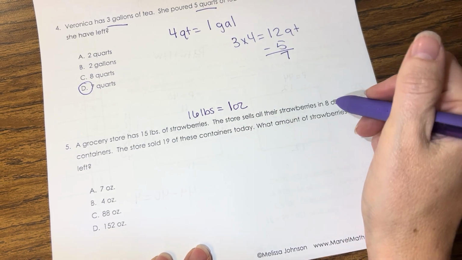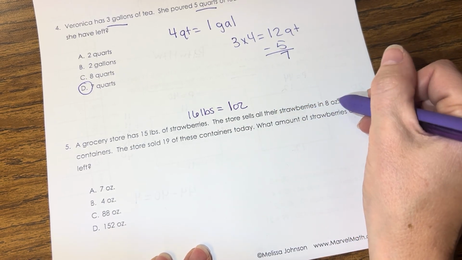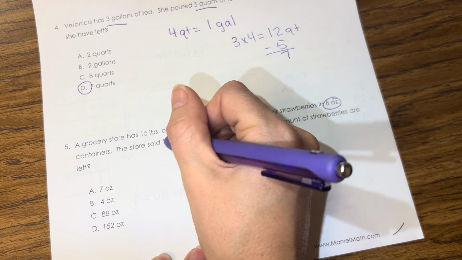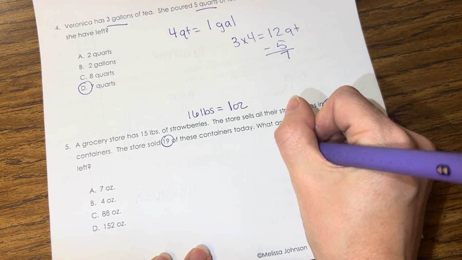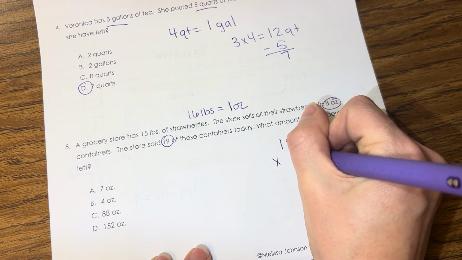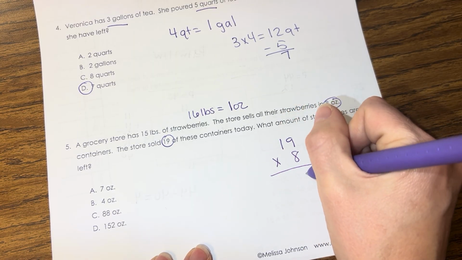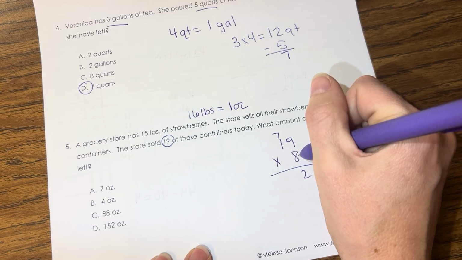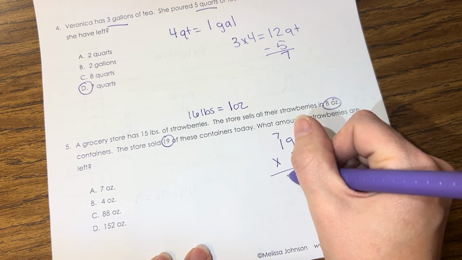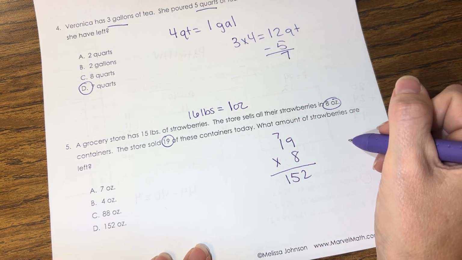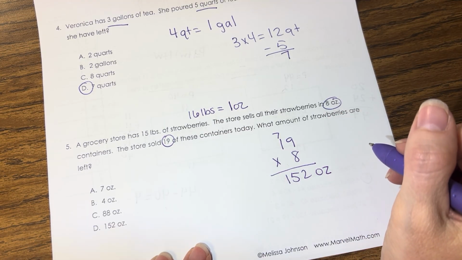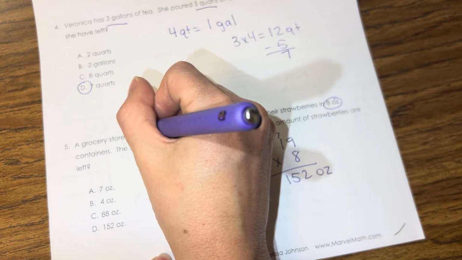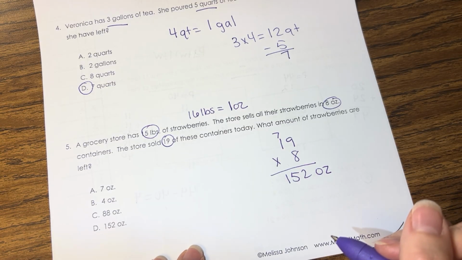So the store sells their strawberries in 8-ounce packages, and they sold 19 of them today. So I have 19 times 8. 8 times 9 is 72. 8 times 1 is 8 plus 7. So I have 152 ounces that they sold today, but then they have 15 pounds of strawberries.